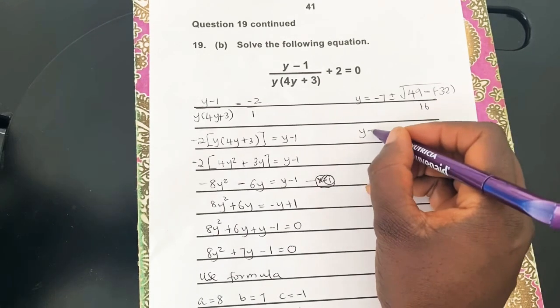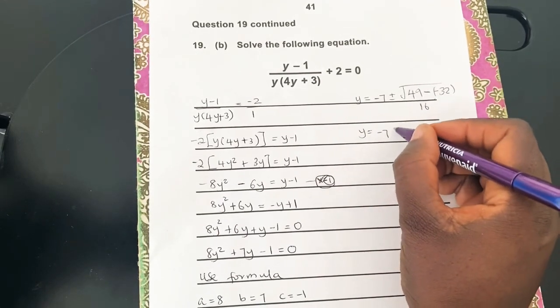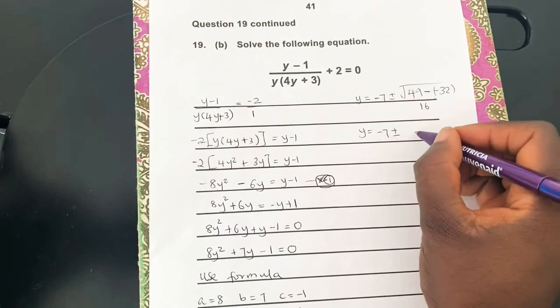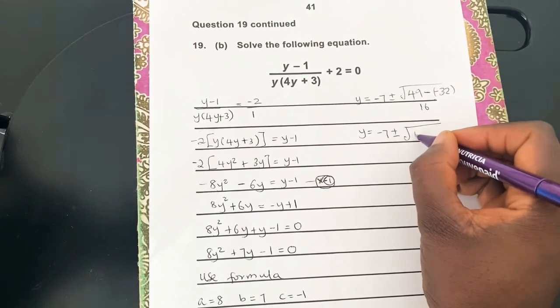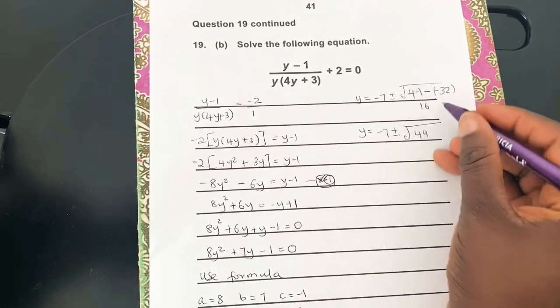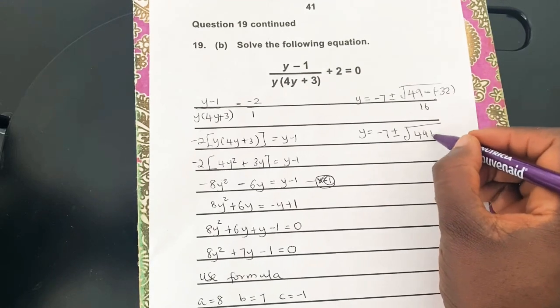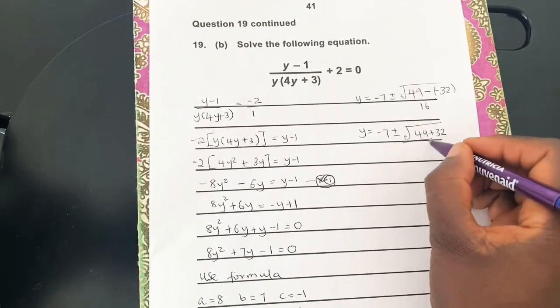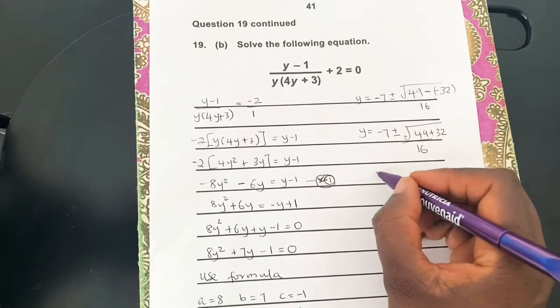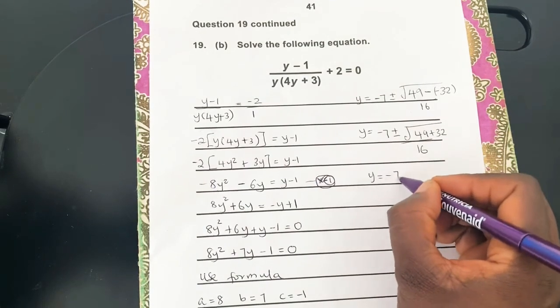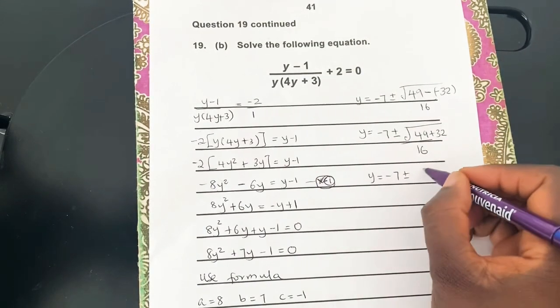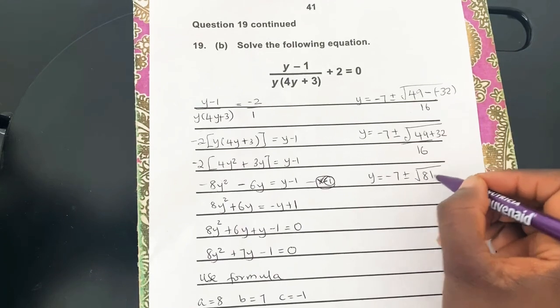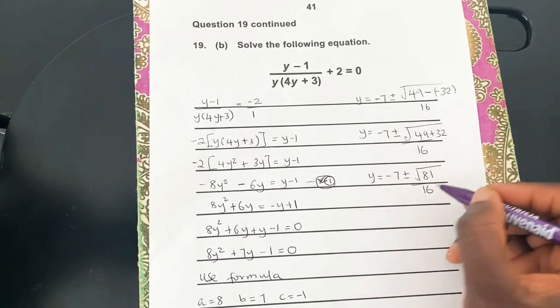We can simplify that further to -7 plus or minus the square root of 49 plus 32, which would give us, I think, 81. This would be y equals -7 plus or minus the square root of 81 over 16.